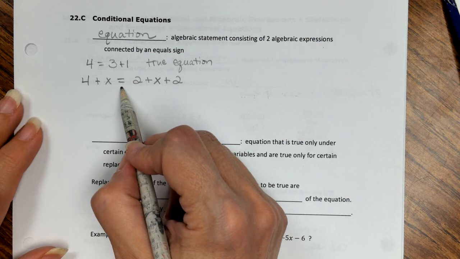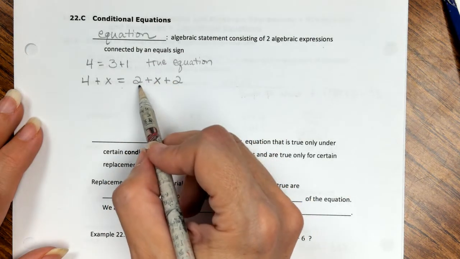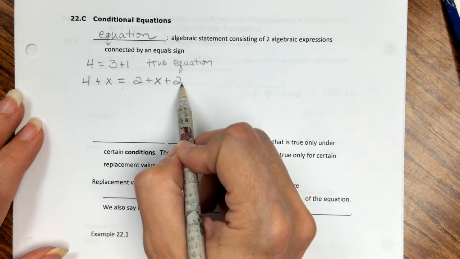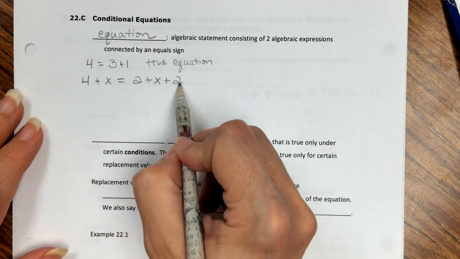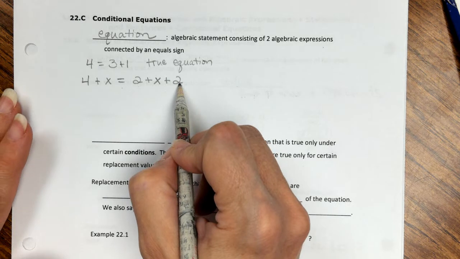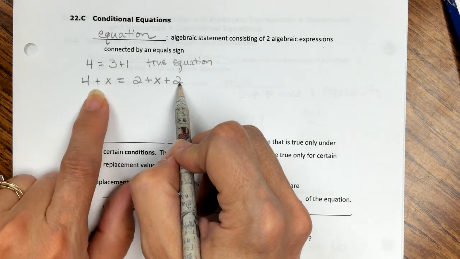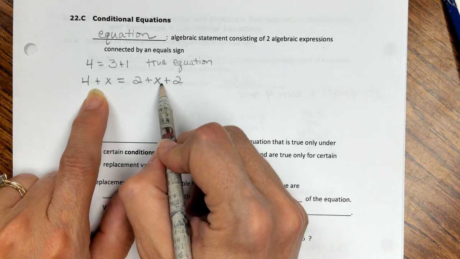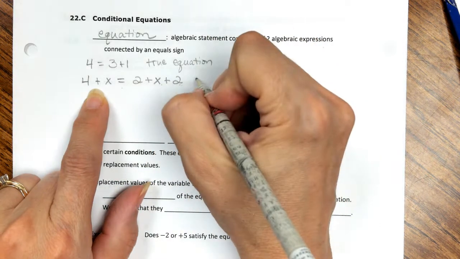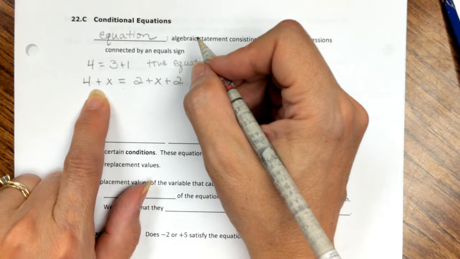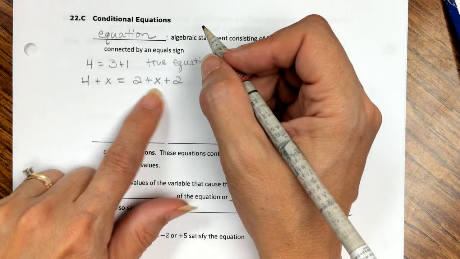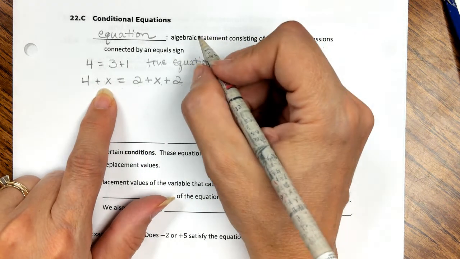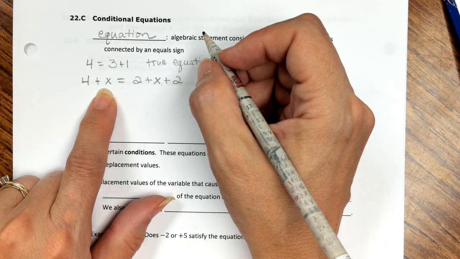Okay, so we need to compare the two sides. If we add the actual numerals here, add these numbers, 2 plus 2 equals 4. So this side says 4 plus x. This side is equivalent to 4 plus x. They are identical, so this is true. No matter what number you pick for x, if you put it into both places where these x's are, you will get a true equation.